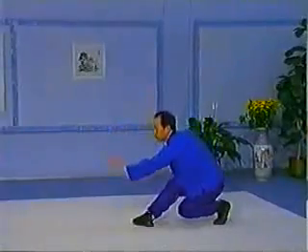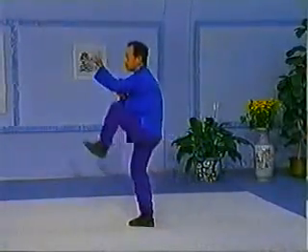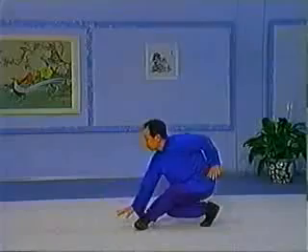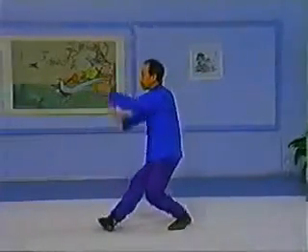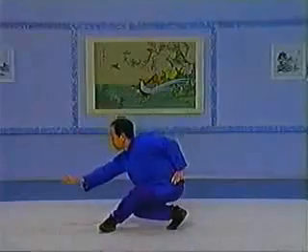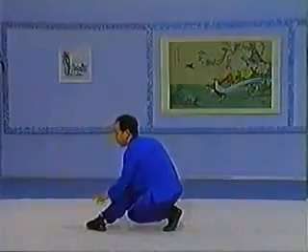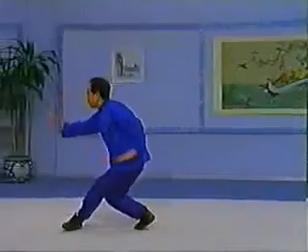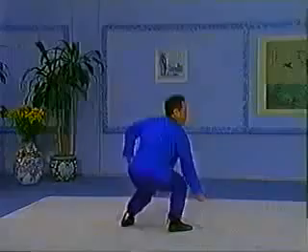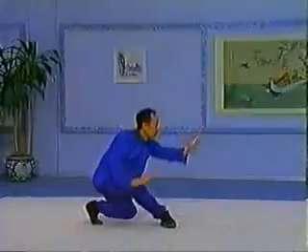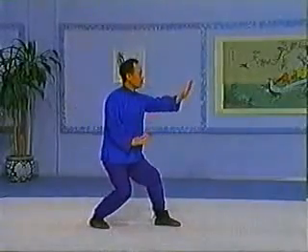The body stays low when reversing direction. And again, the line ends in the Wuji stance.